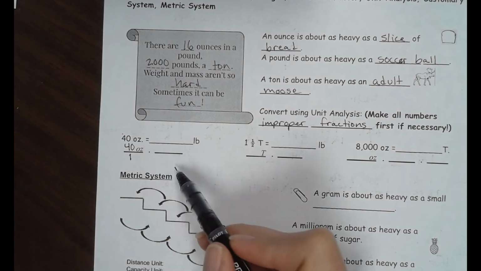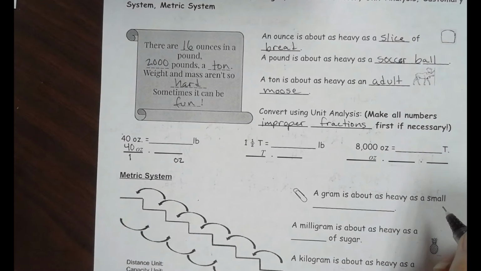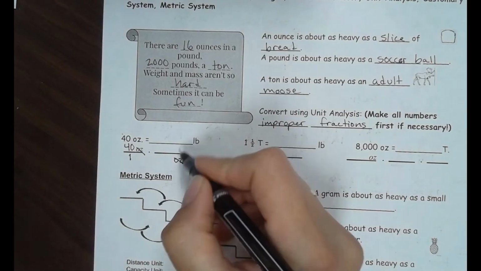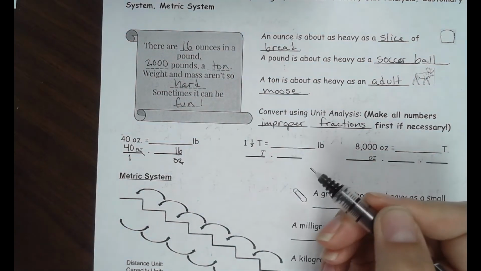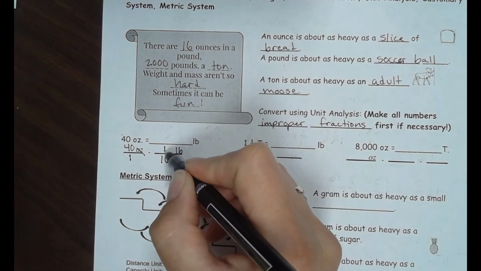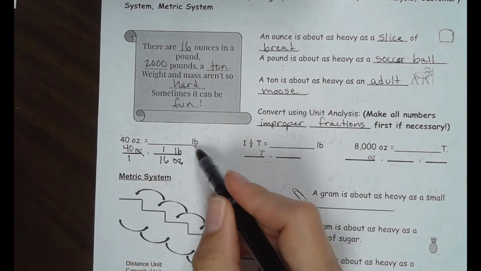I want to cancel out ounces, so I'm going to put ounces on the bottom. So ounces are going to cancel out ounces, but ounces and pounds, this is where I need to put my conversion factor. I know that there are 16 ounces in 1 pound, so I'm timesing by 1 by doing that. Okay, that will leave me with the pounds that I want, so that's good.